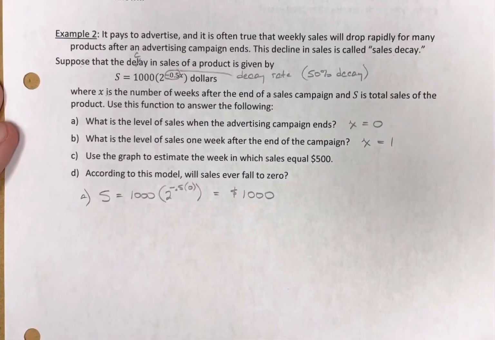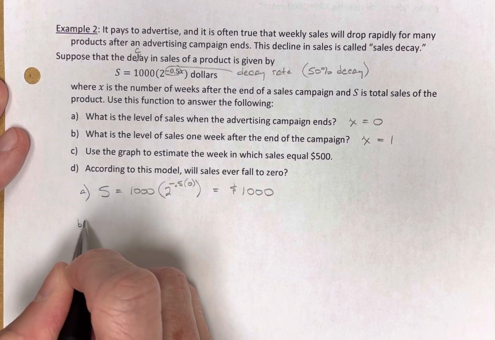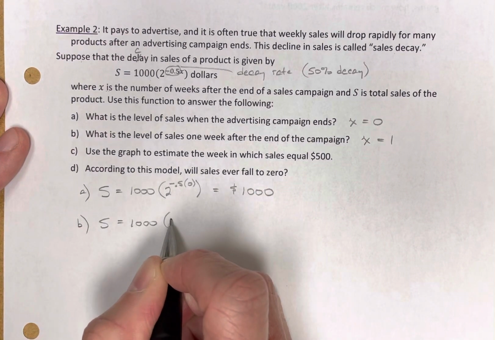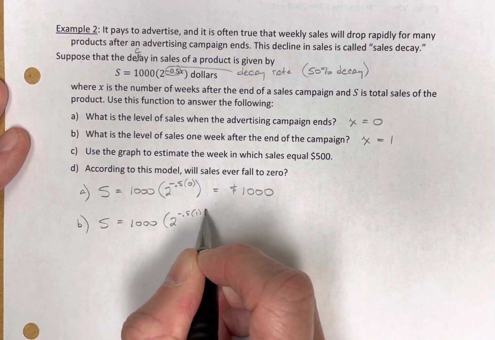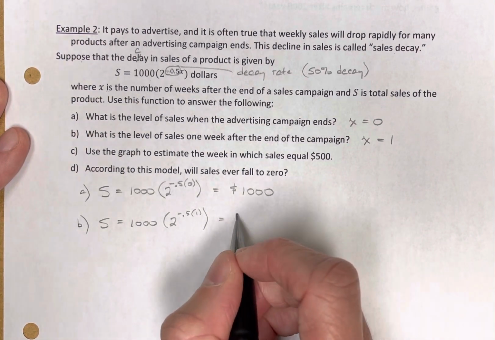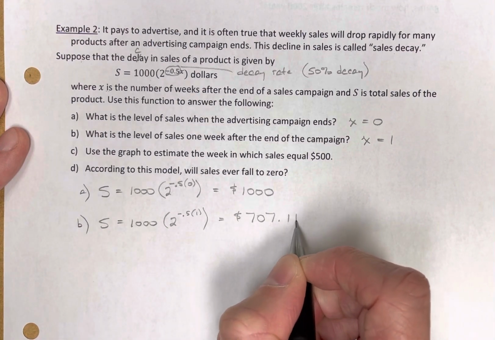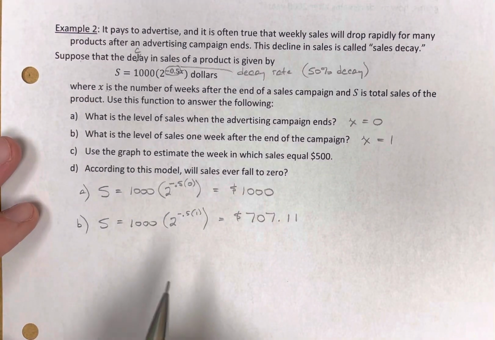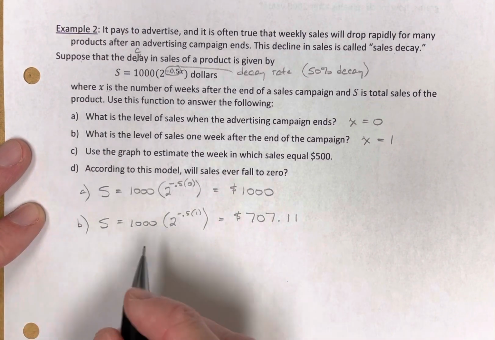So let's find out how much it drops from the X equals 0 from letter A. S is equal to 1,000 times 2 to the negative 0.5 times 1. Into a calculator that goes, and the sales dropped to $707.11. That's a rather significant drop after 1 week. We stopped advertising and sales went down pretty quickly.